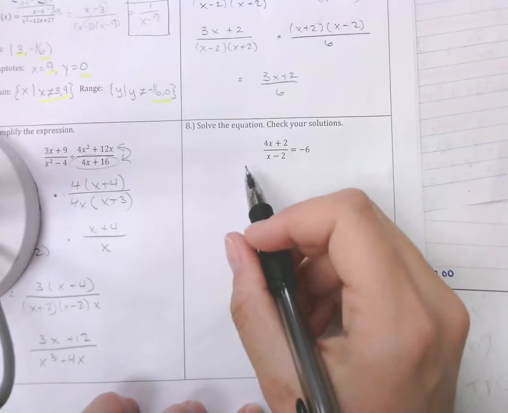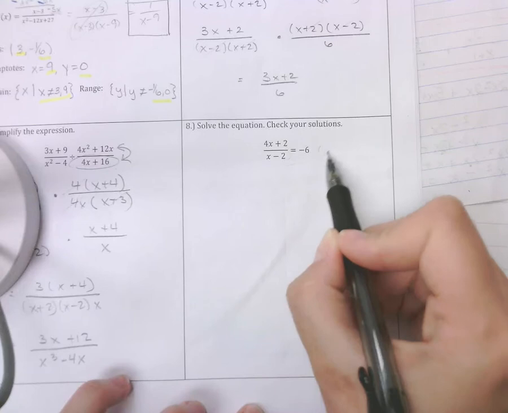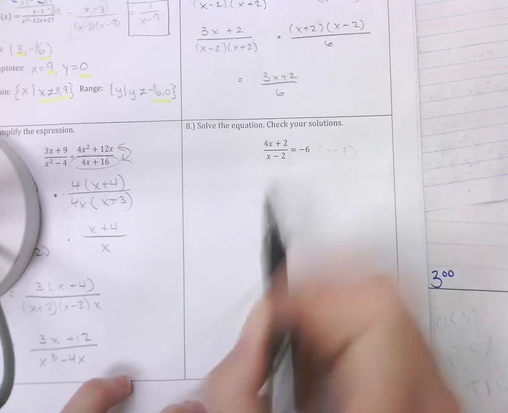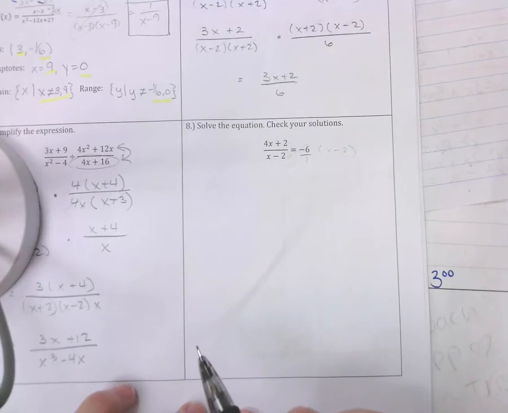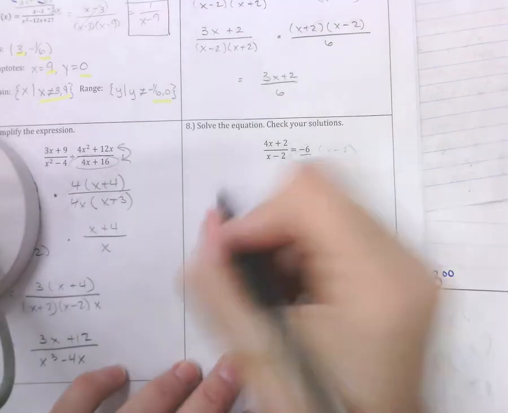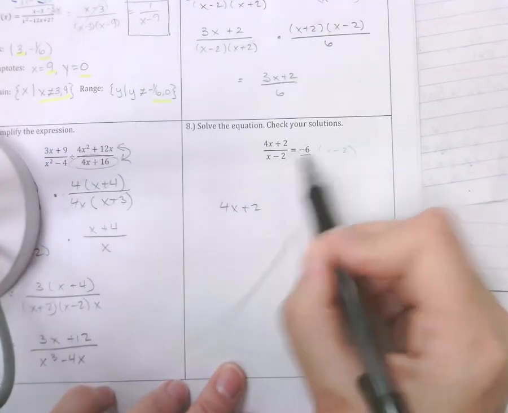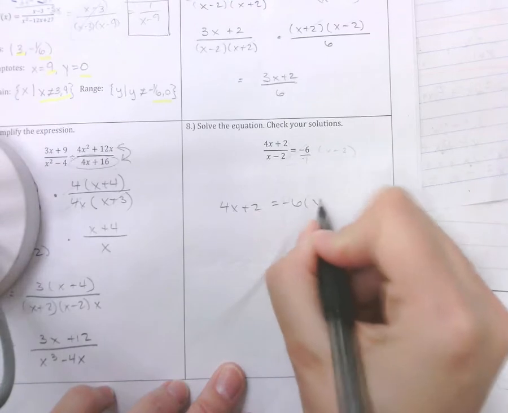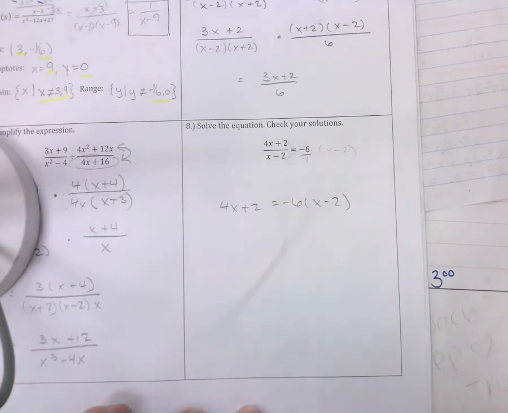There's a few ways you can solve this. If you want, you can multiply by x minus 2. Or you can change this to negative 6 over 1 and cross multiply. Either way, you get the same result. So 4x plus 2 would be like if you cross multiply, and then x minus 2 times negative 6. It's the exact same thing. But it looks easier when you cross multiply. That's why I brought it up.